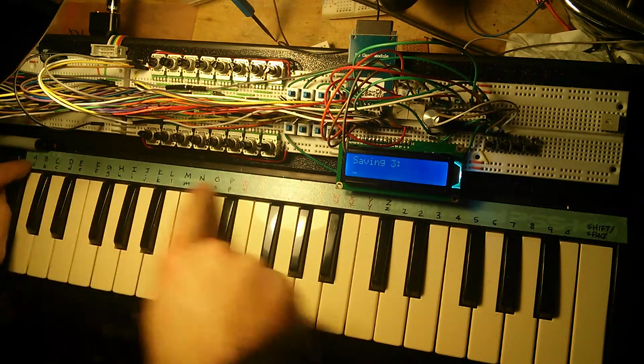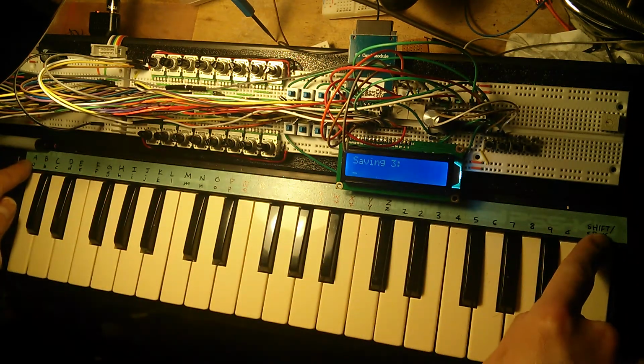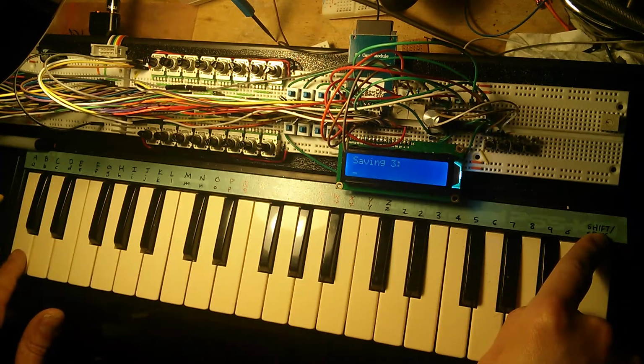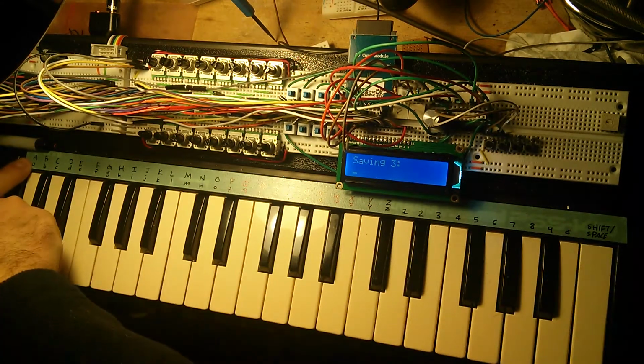This is now a keyboard. This does not play any music. Let me demonstrate. So here's A over here, right? Because it says A on top.